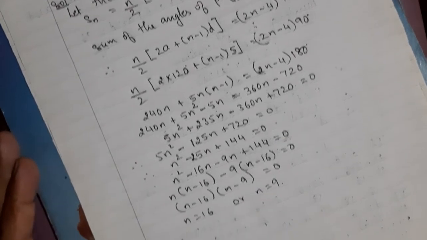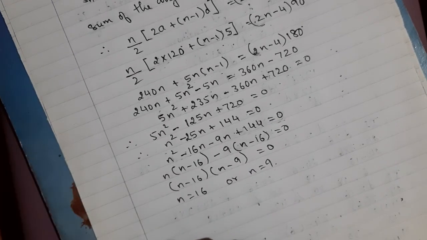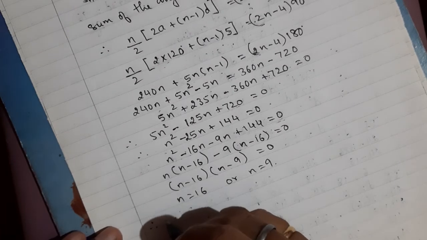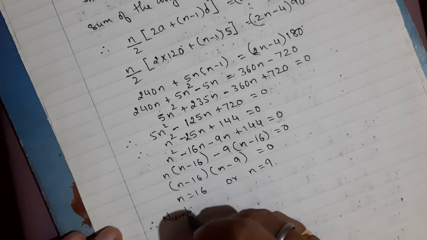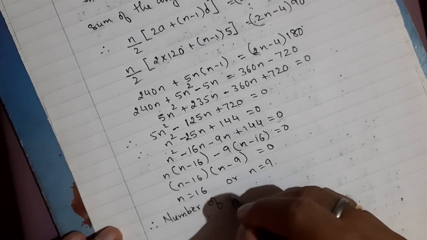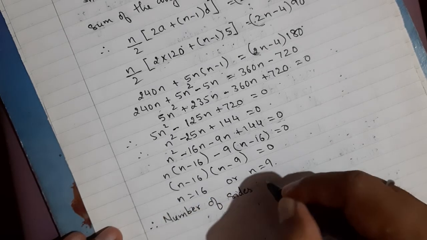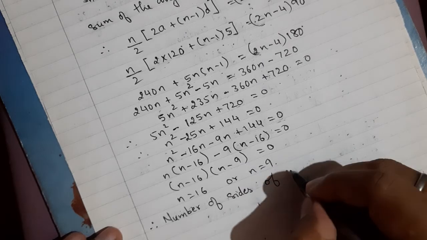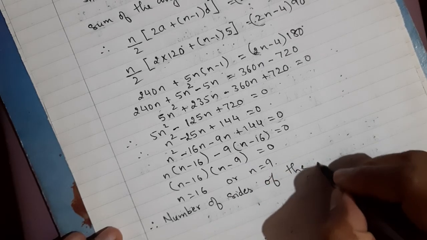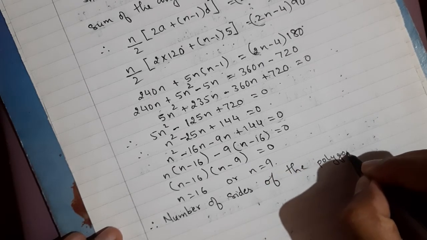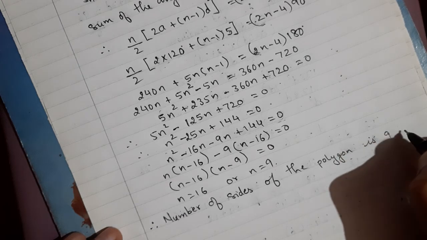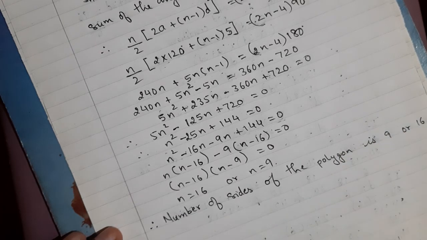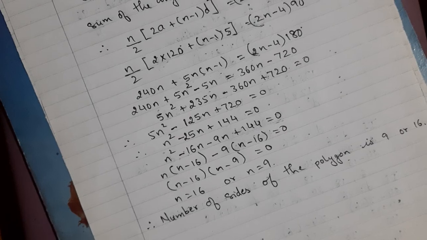Therefore the number of sides of the polygon is 9 or 16. That is the answer.